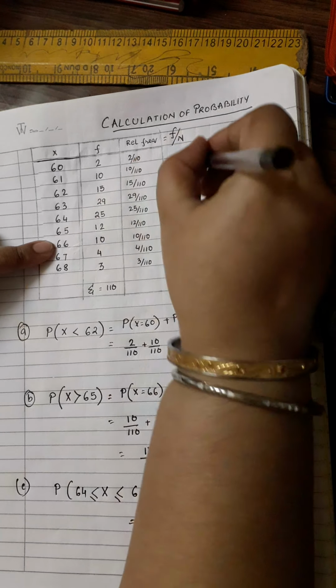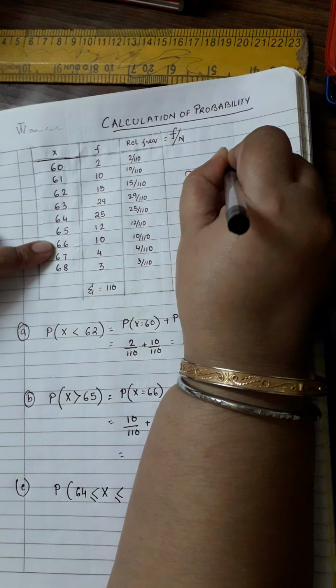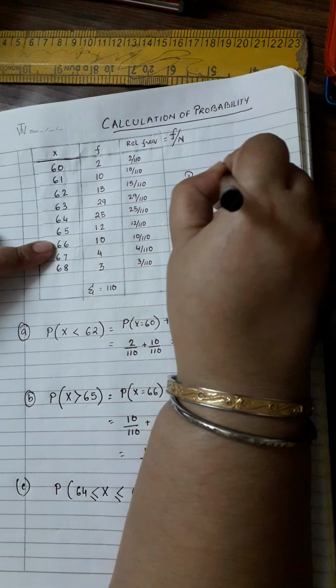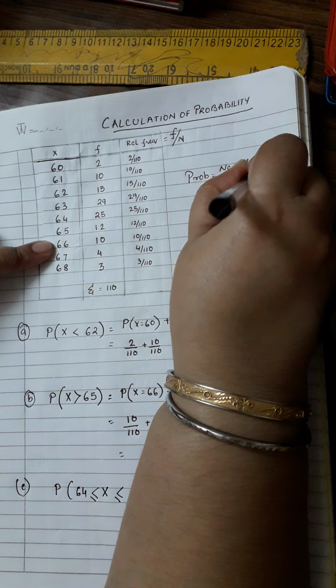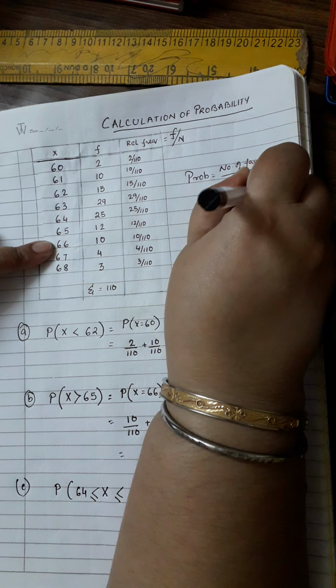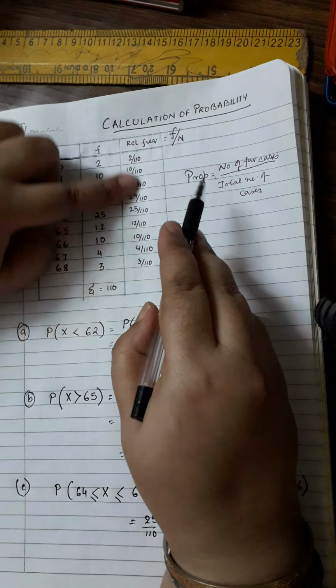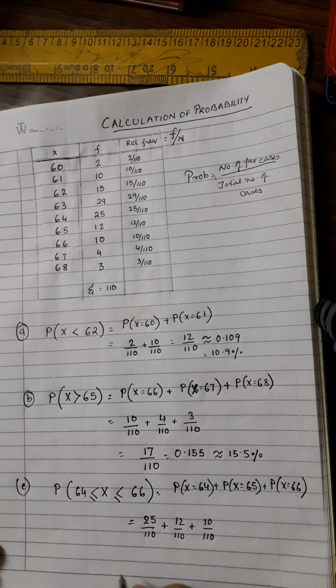When we talk about probability, probability is given by the number of favorable cases divided by the total number of cases. So here we have the total number of cases to be 110 and the number of favorable cases accordingly. That gives the probability of occurrence of any particular event. So relative frequency is actually a measure of the probability.